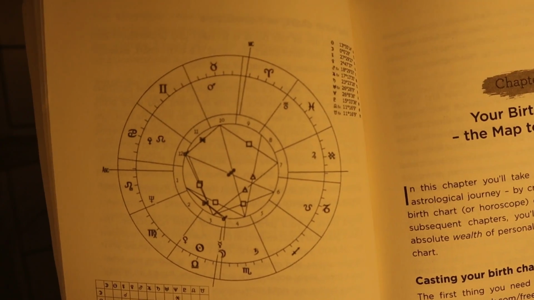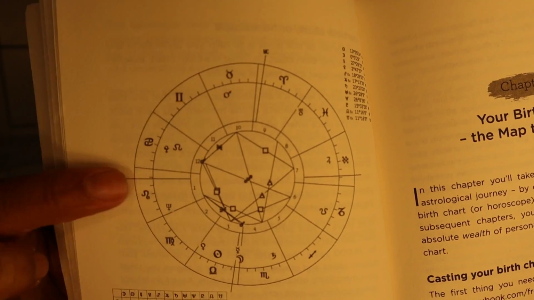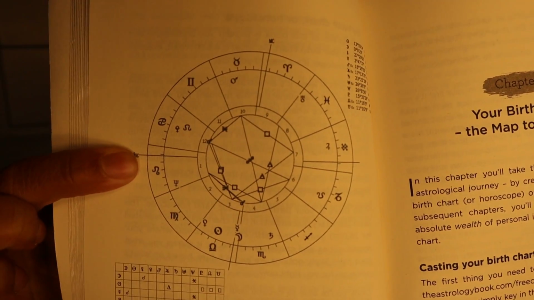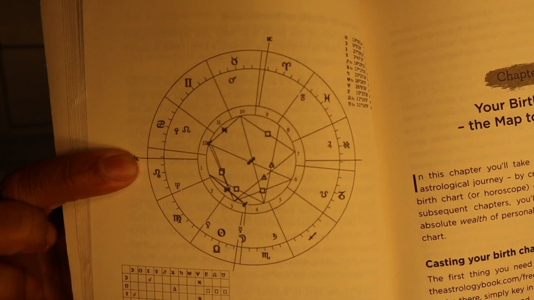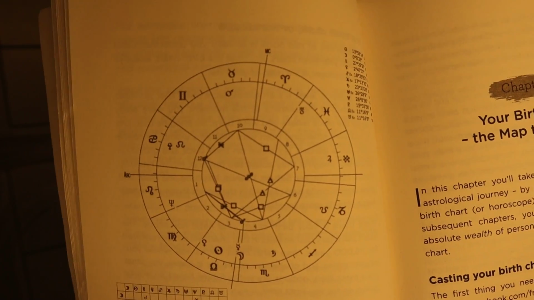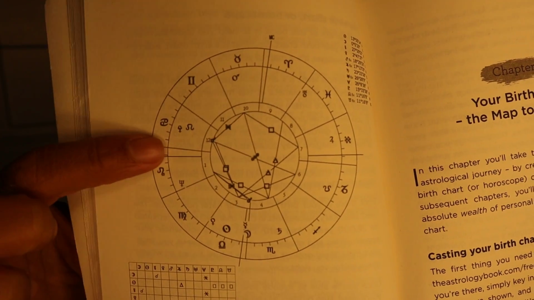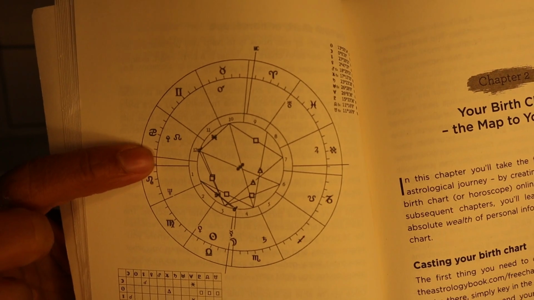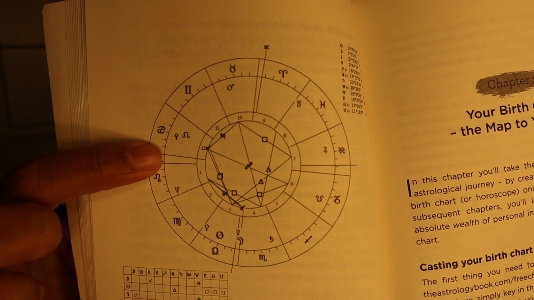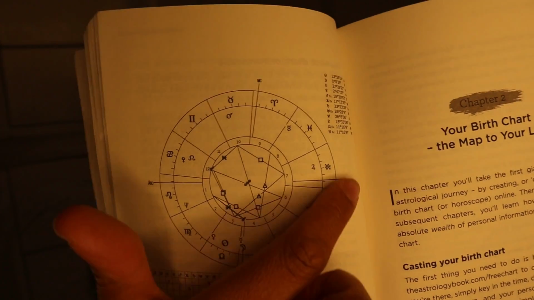The only thing that I really want to point out on this particular chart is that on this side right here, and I believe it should be on the left side of your screen, will be the ascending sign of your birth chart. The ascending sign is basically at the very top. It's more like the start of your chart. So you'll have houses that go all around your chart.